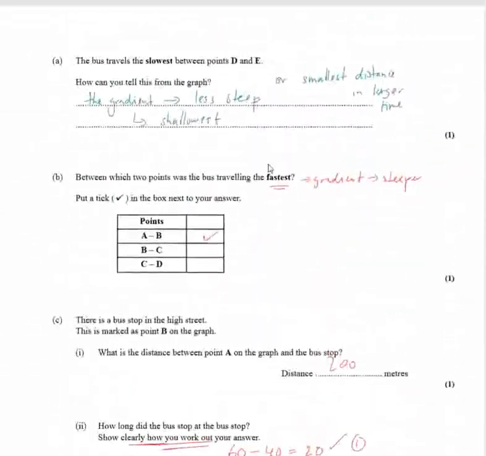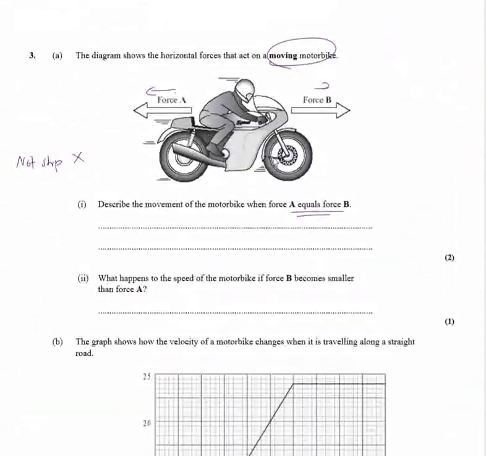So therefore, when the forces are equal, it means that the motorbike will travel at constant speed. However, you need to say where it would go. So because the motorbike is going this way, even though the forces are balanced, it will travel at constant speed and it will go forward.